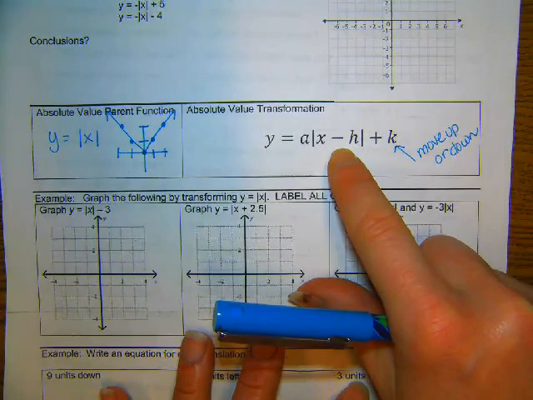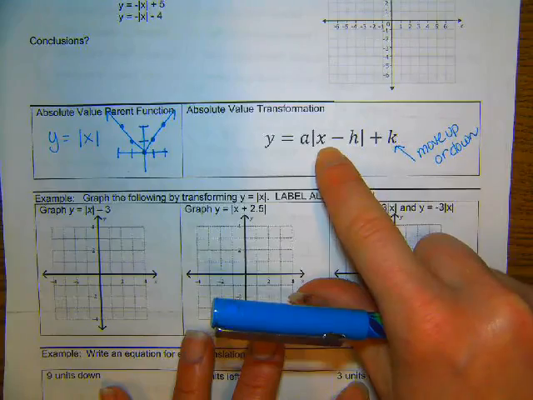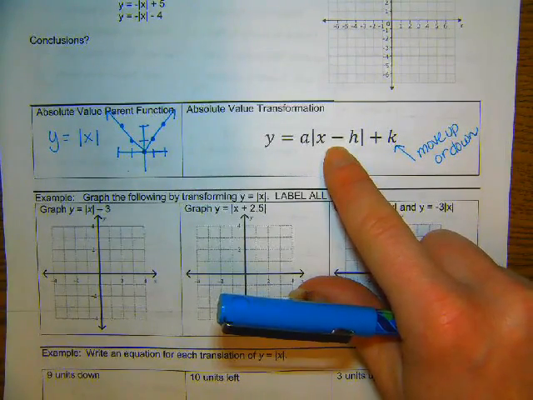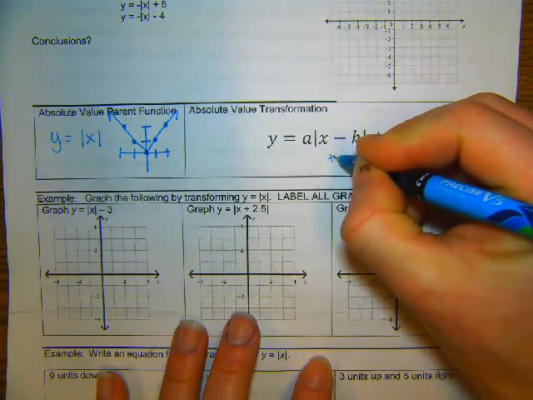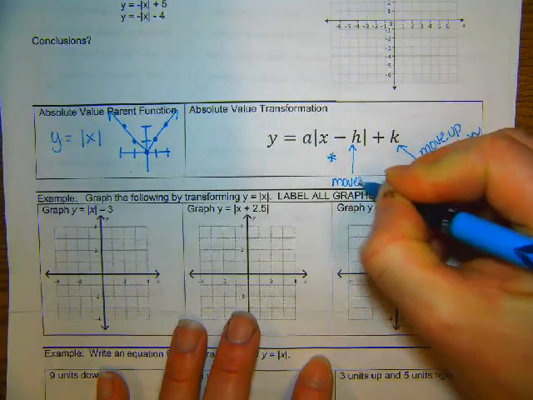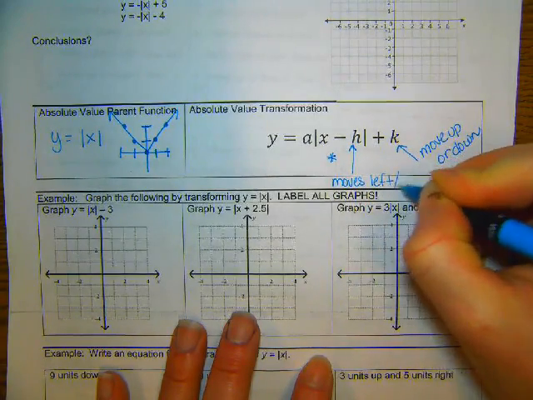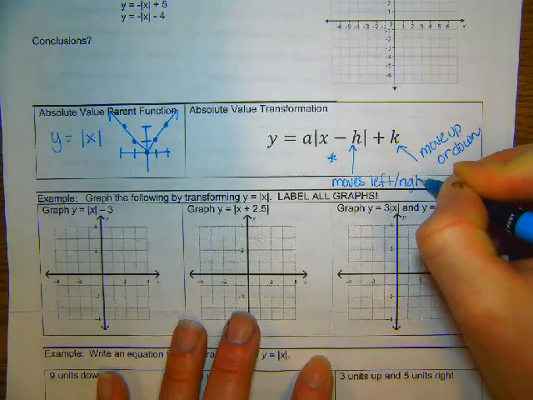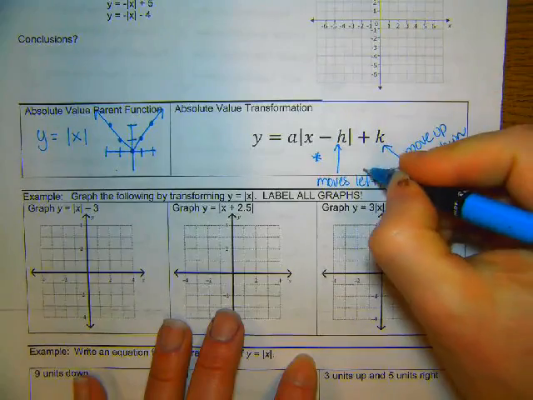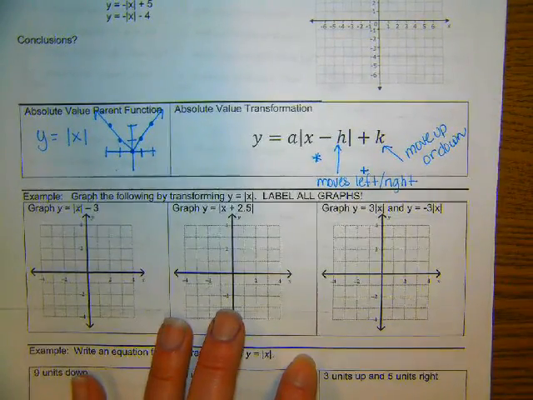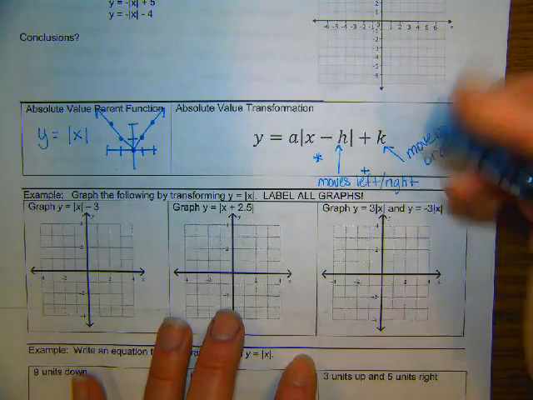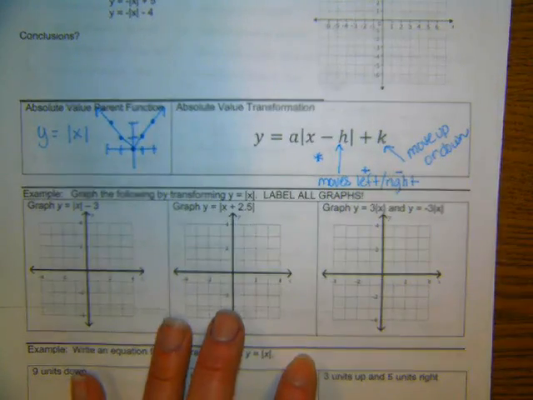This did what? Inside. It moved it to the left and right, but we have to be a little careful with this one. So this moves left and right. But when it was actually a plus sign, I'm going to put a little plus above here, it moved it to the left. Remember how it was the opposite of what we thought, just inside. And then when it was a subtraction, it moved it to the right.